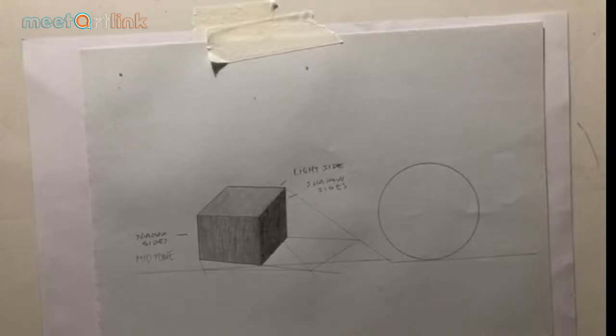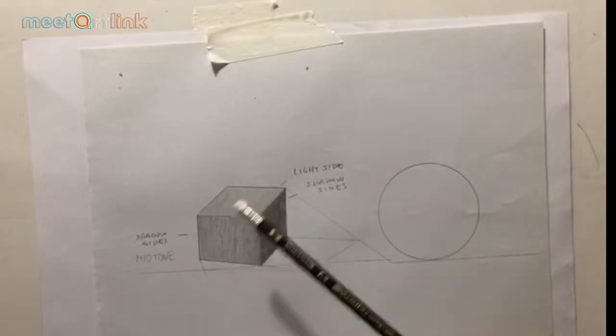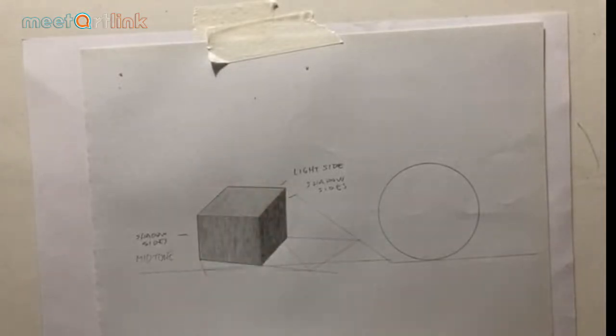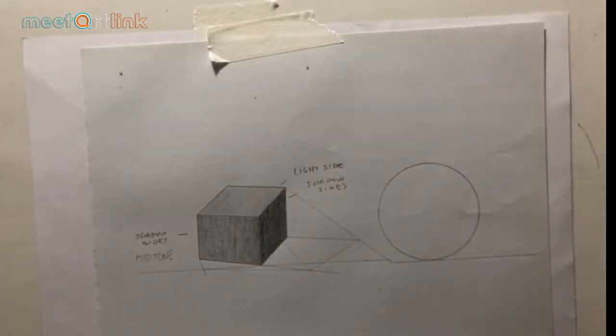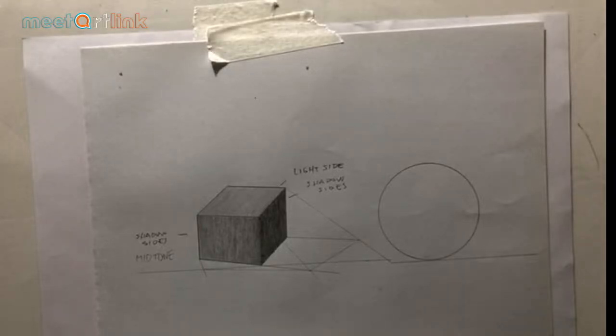And then we have what we wanted to have on the cube. We have a light side, and then we have our shadow sides that are composed by the midtone and by the shadow side. Then we go ahead to the cast shadow. So yeah, as I mentioned, the cast shadow is the one that is going to be projected because of the object. And the shadow is also going to have the form of the object.